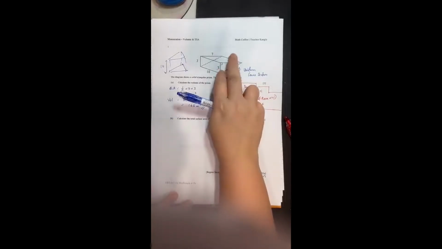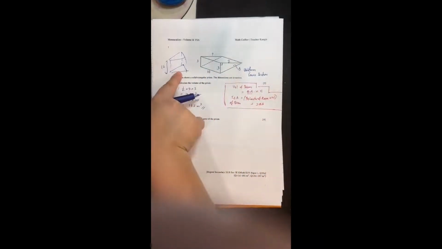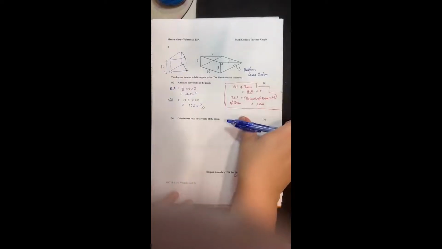For this 3 and 7, if I say 3 is the base, then 7 is the height. If I say 7 is the base, then 3 is the height. It doesn't really matter, because the most important thing is that they are perpendicular, 90 degrees. Agree? A lot of times the question is not necessarily drawn in this direction. When they draw it this way, it's easy to see what the height is.